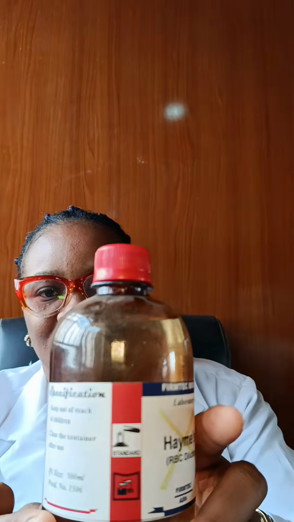So I need to talk a little about the principles. Blood is diluted with the RBC diluting fluid, which is the Hayem's fluid. You can see, I don't know if you can see, this is the Hayem's fluid, and it is counted using the hemocytometer or the Neubauer counting chamber.